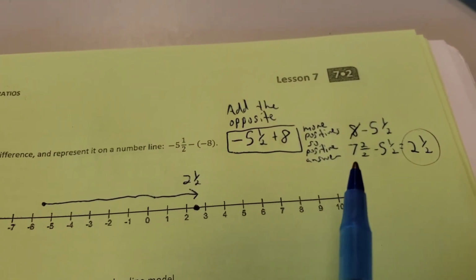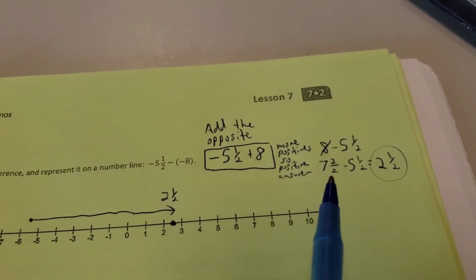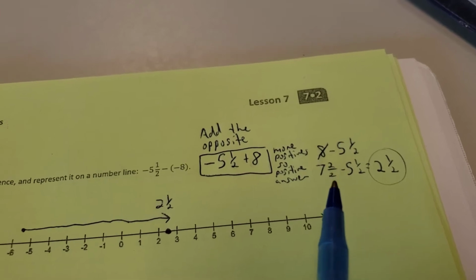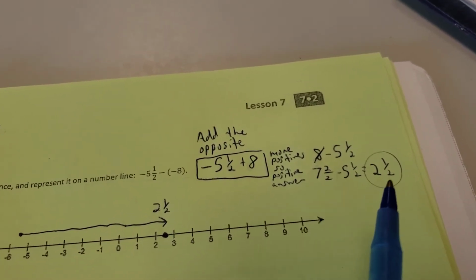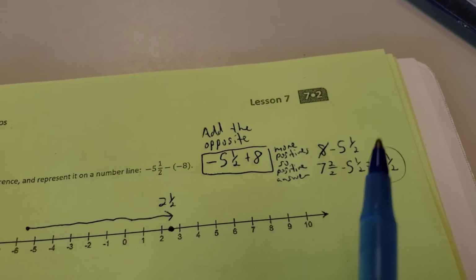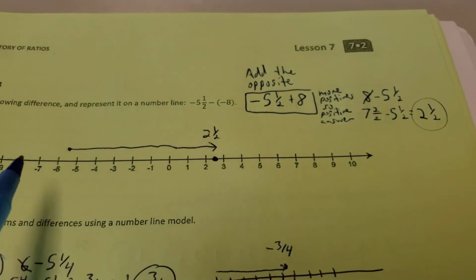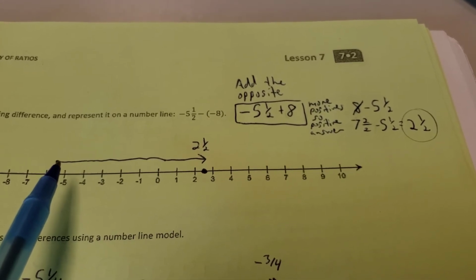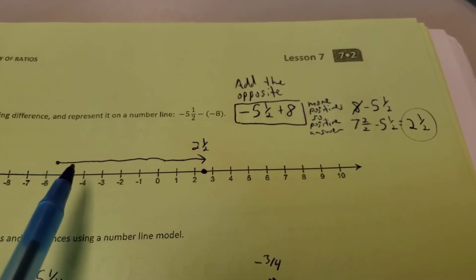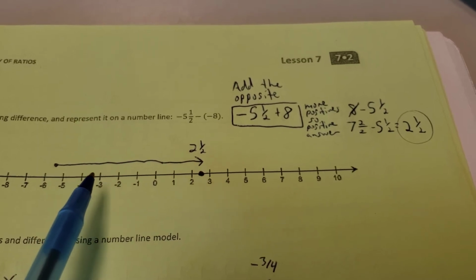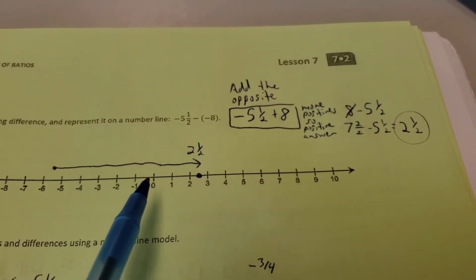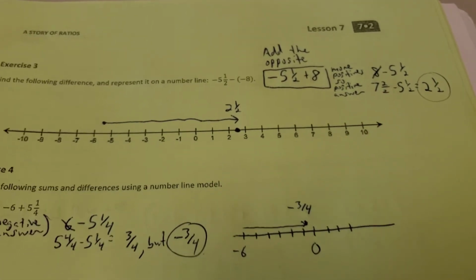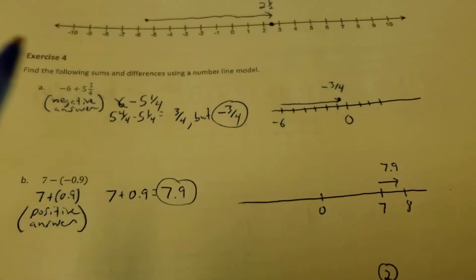And we borrow from the 8 and then make that a 7 and 2 over 2 because I can't do no fraction minus 1/2. So I create the temporary fraction here. 2 halves minus 1/2 gives you 1/2. 7 minus 5 is 2. 2.5. Can I prove this on a number line too? Here's my negative 5.5, and I have to add 8 to that. So I will make sure I'm staying in between the numbers. 1, 2, 3, 4, 5, 6, 7, 8, and I'm at between the 2 and the 3, 2.5. All right, same kind of concept.